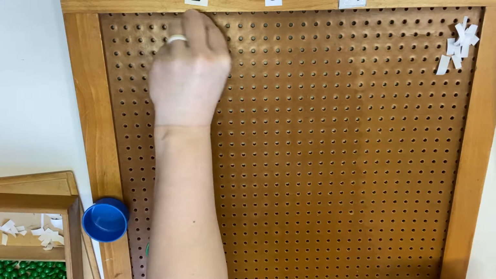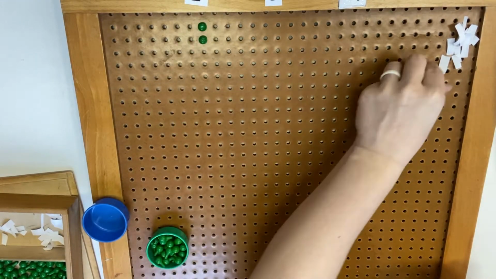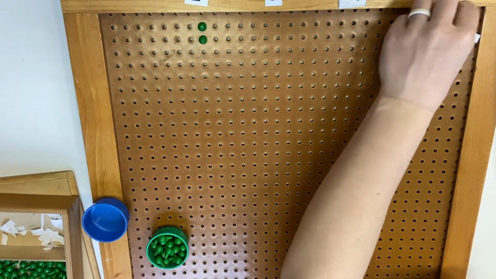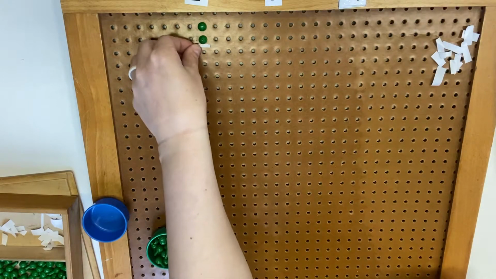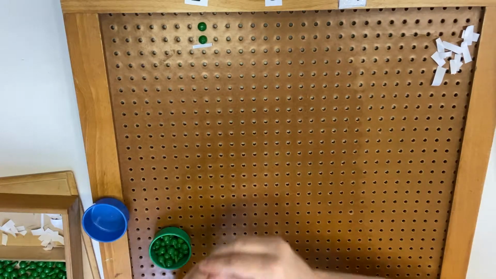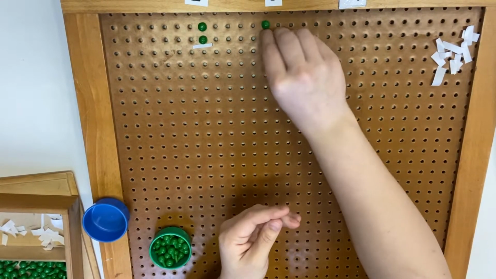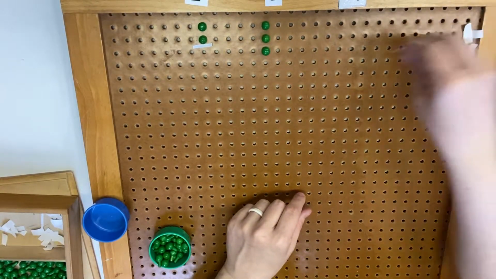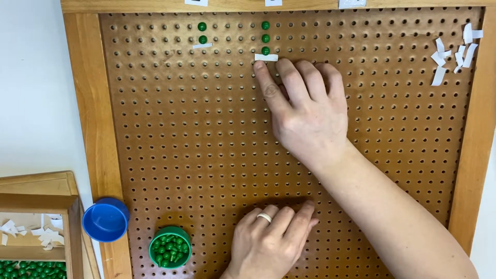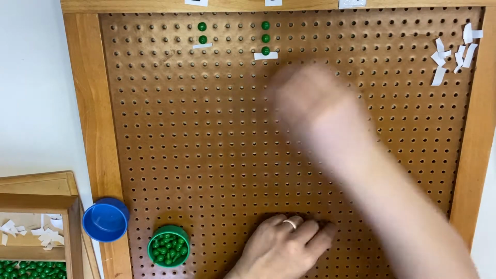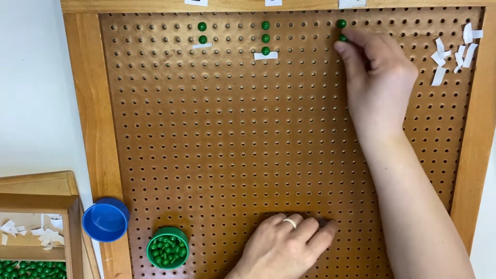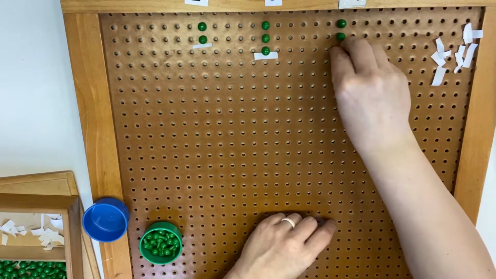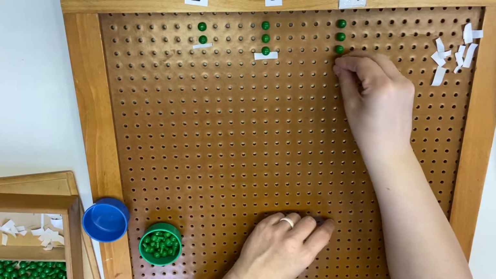So I'm going to start by putting out the number, and then I'm going to put a strippy there. 1, 2, 3, and a strippy. And then 1, 2, 3, 4.